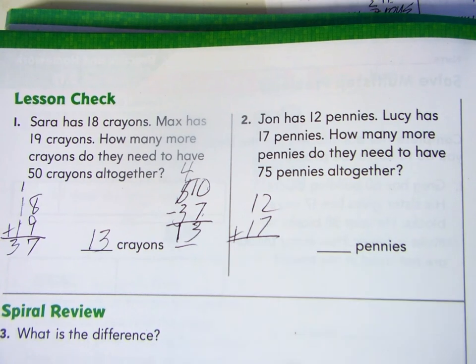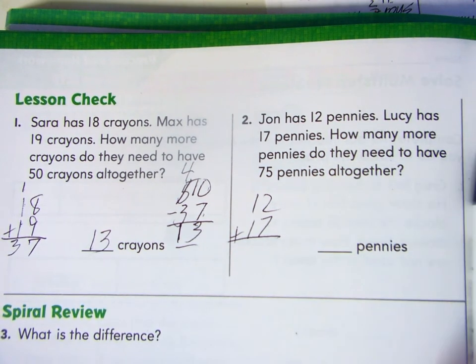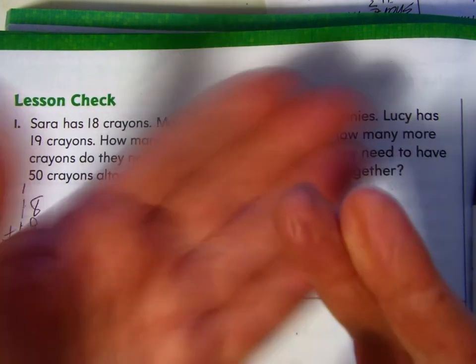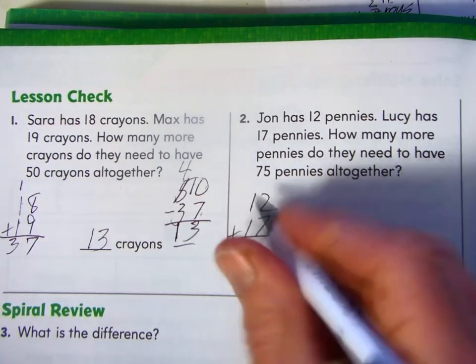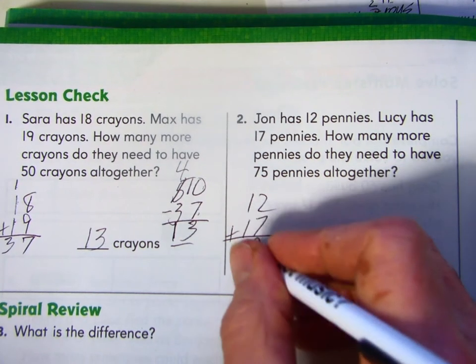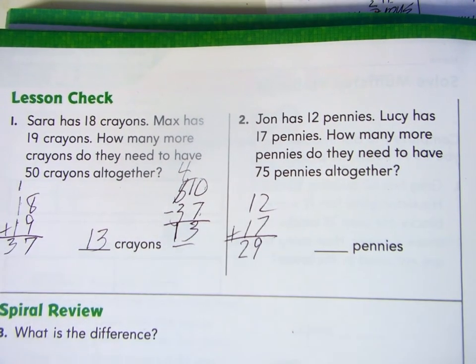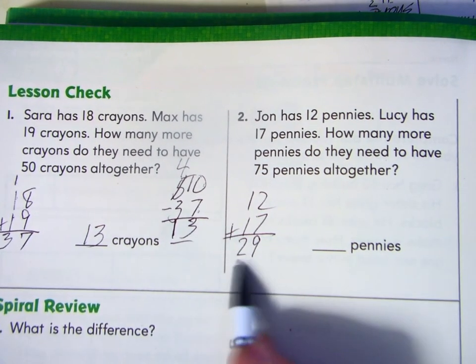See if you can beat me. 7 plus 2. 7 and 2 is 9. Did you get that? Did you beat me? 1 and 1, 2. Did you beat me? That's not the answer here. That's how much they got.